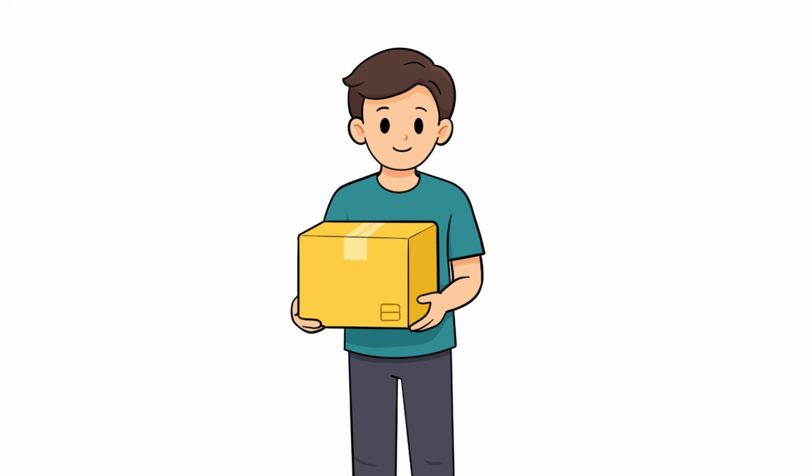Have you ever wrapped a gift and wondered, how much wrapper do I actually need? Or if you're painting a box, how do you know how much paint will cover it? Well, today, you're about to learn a math skill that helps solve those real-life problems. And it's called surface area.